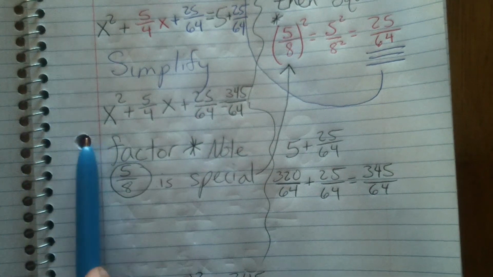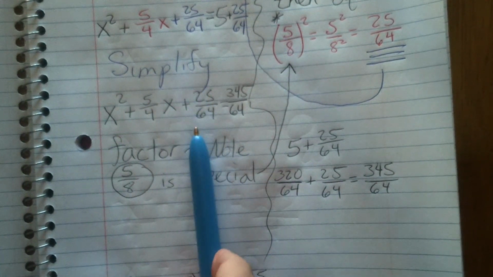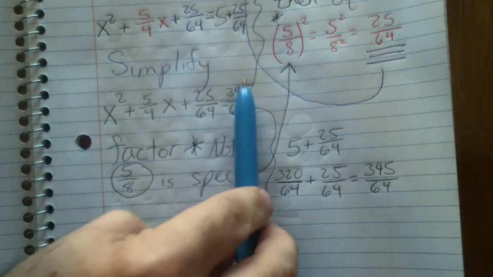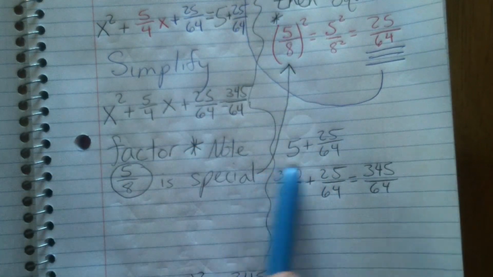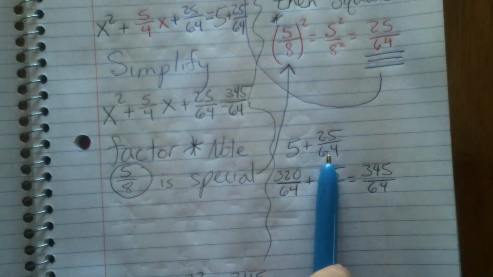Okay, so I've got x squared plus 5/4 x plus 25 over 64. I'm not going to do anything with the left-hand side, but the right-hand side I did need to simplify. So 5 plus 25 over 64. This is some more side work here. 5 plus 25 over 64.